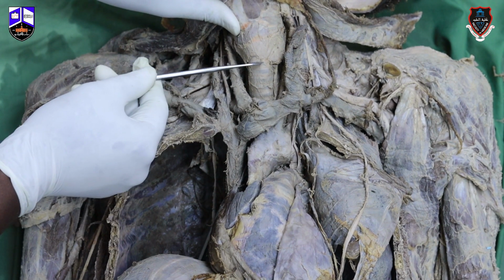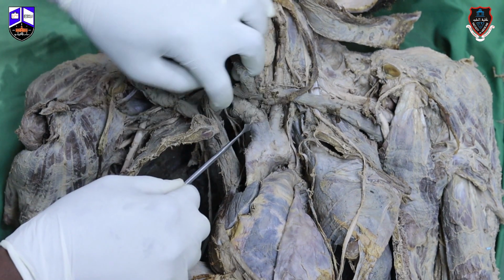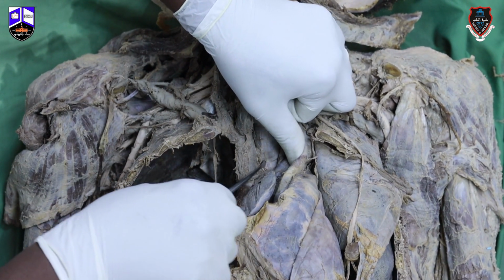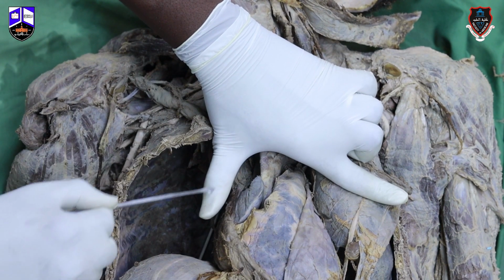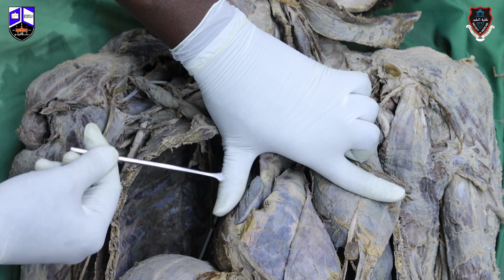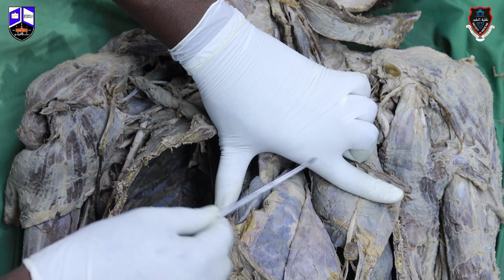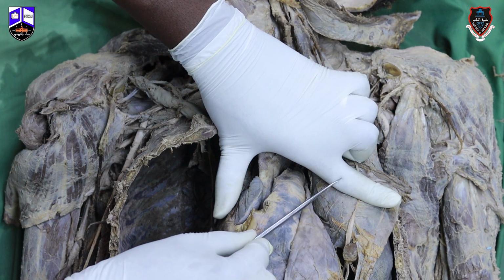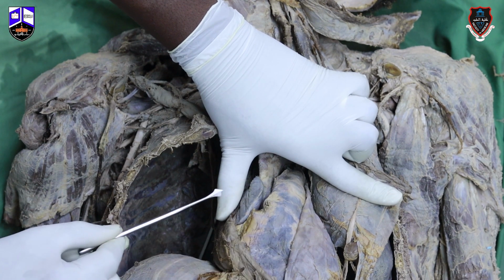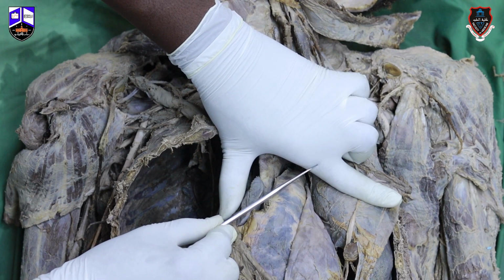The trachea, with its C-shaped cartilages, divides at the level of the sternal angle into a right, shorter, wider, and relatively straight main bronchus, the right main bronchus, and a left, longer, narrower, and more oblique left main bronchus. The right main bronchus enters the right lung, and the left main bronchus enters the left lung.